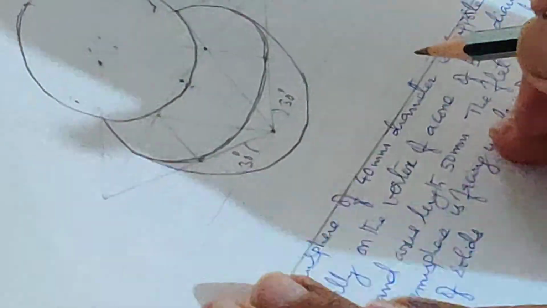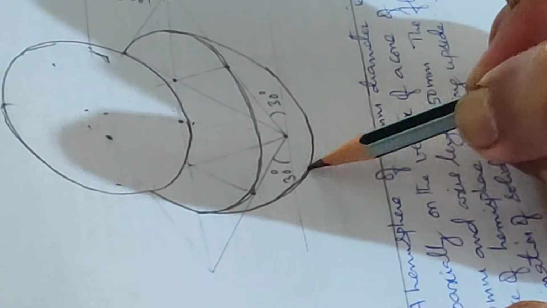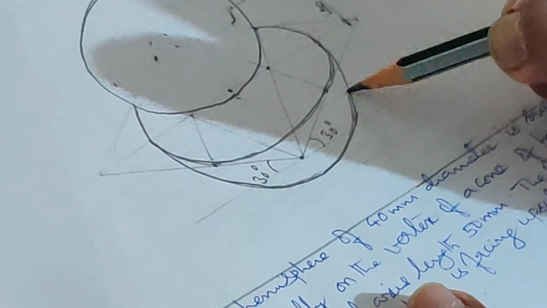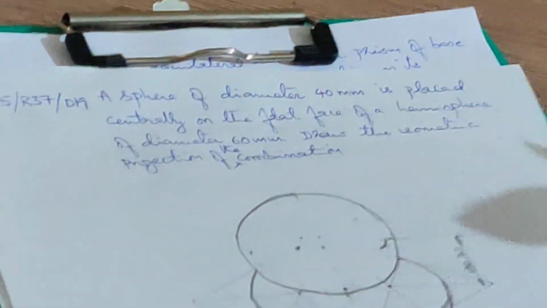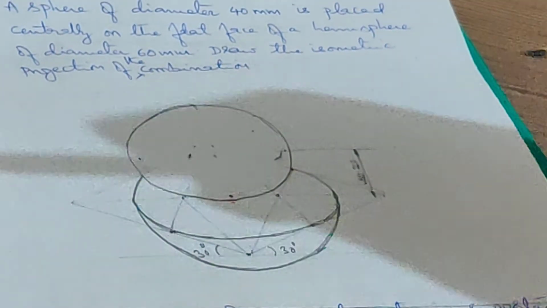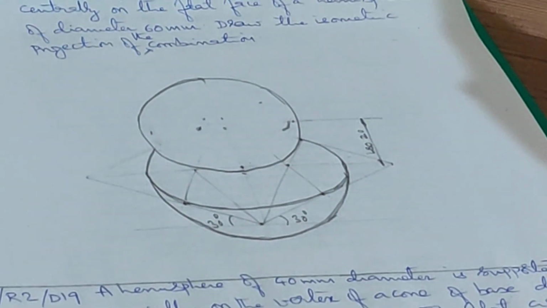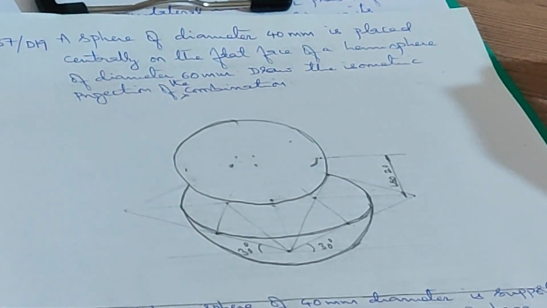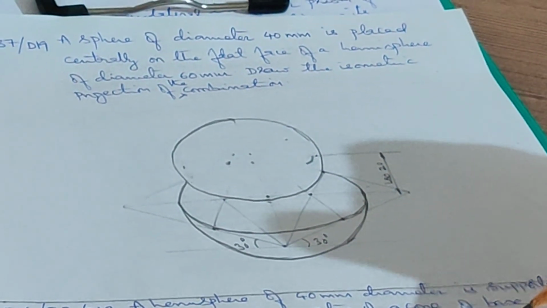Use your compass to darken the arcs. That's it. So it is a combination of two solids, a sphere kept over a hemisphere. So this is the first problem of your next assignment. I'll take a short break and come back and solve the next problem, 5.6.